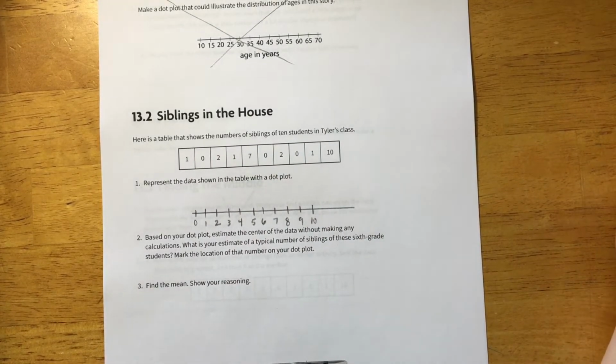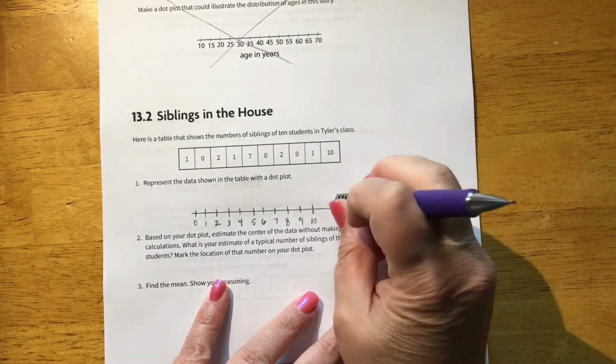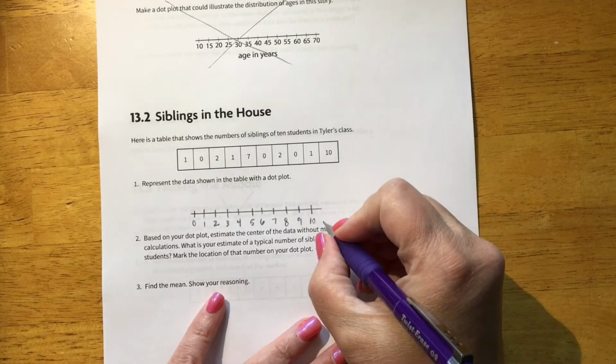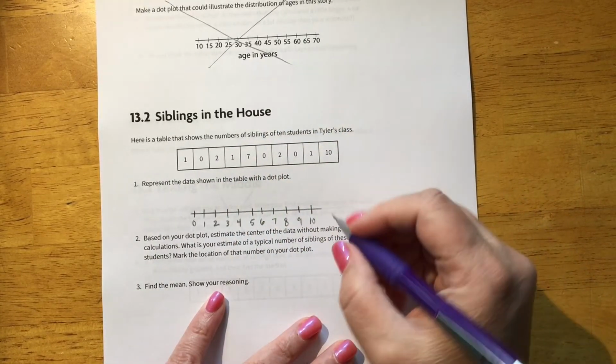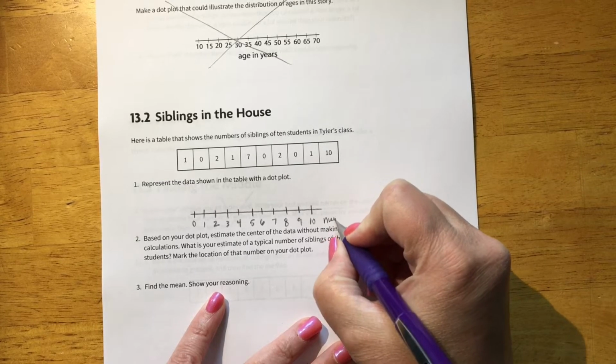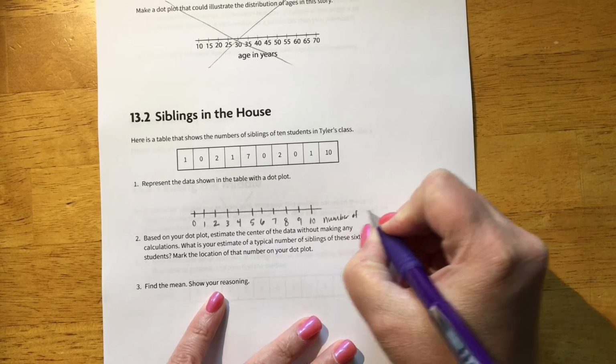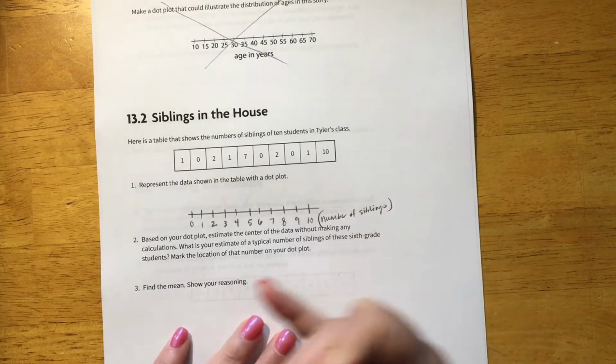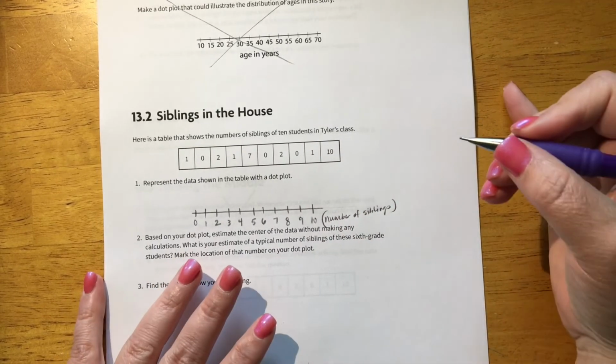All right, there's my horizontal axis, and I didn't leave room for my label, so I'm going to put it over here on the side. This is number of siblings. Down here is my label for my axis.